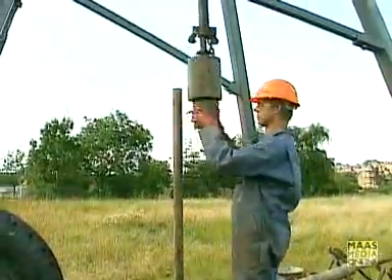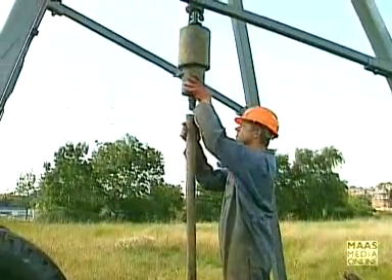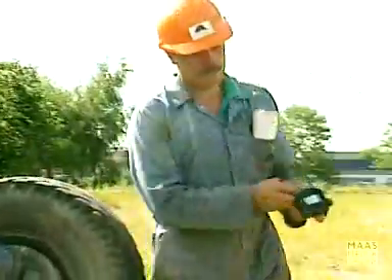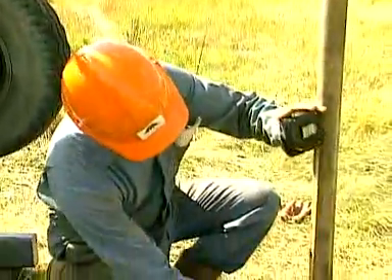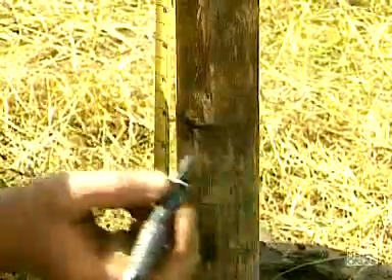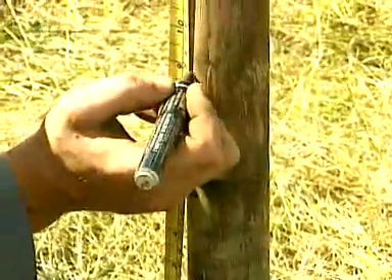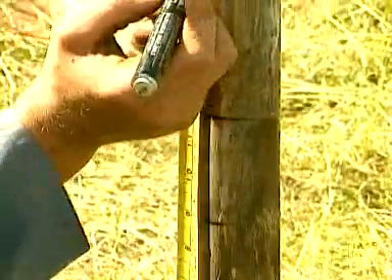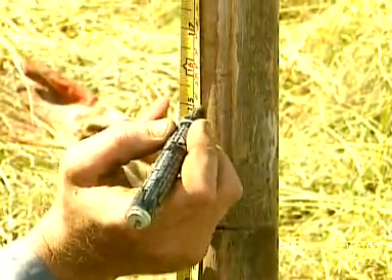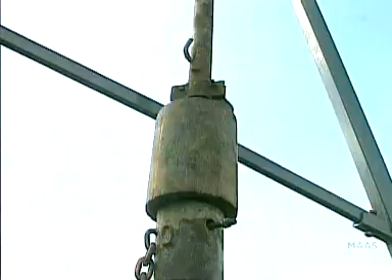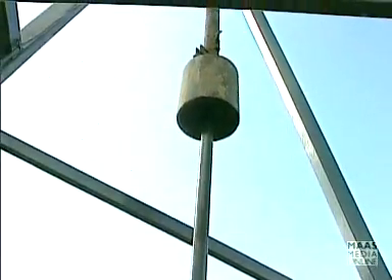It involves using a drop hammer of standard weight. The operator adds 6 marks to the drilling rod above ground. Each mark is separated by 75 millimeters. Once the weight reaches a standard height, it's released automatically.